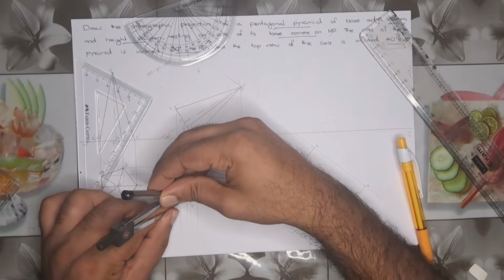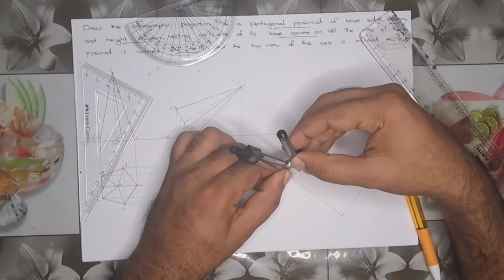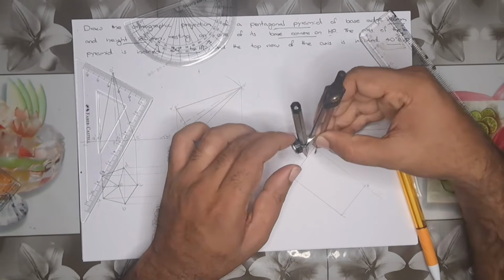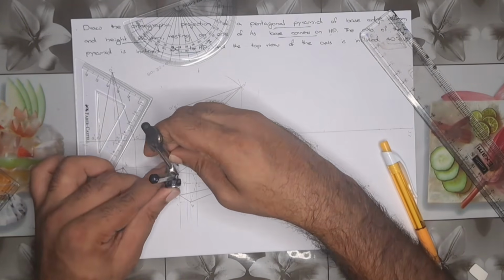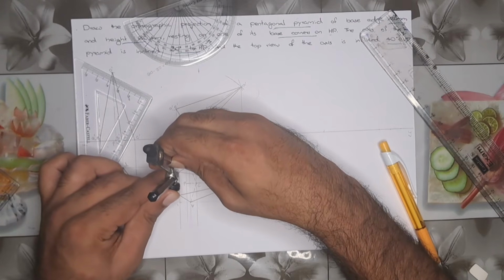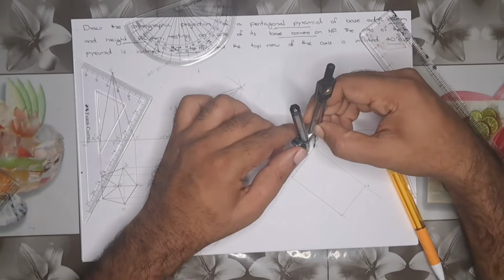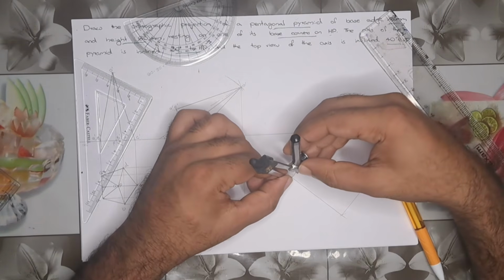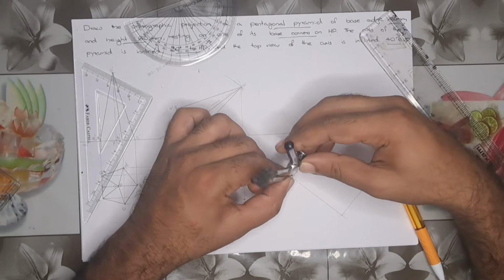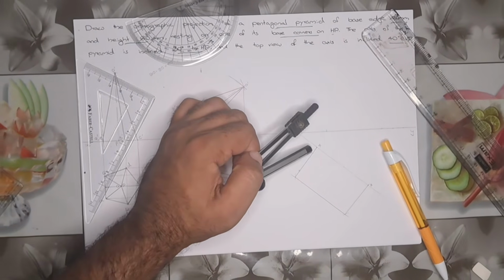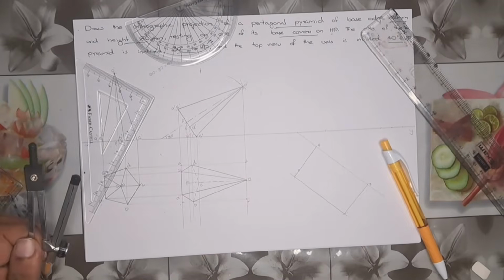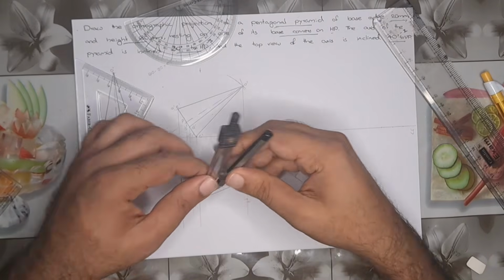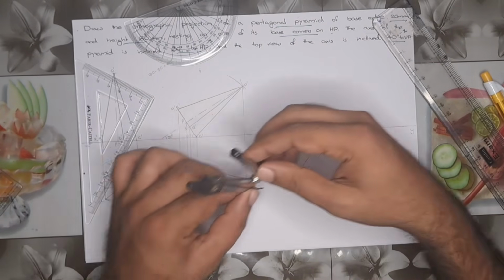So 1 to A we plot the distance and we mark it here. So this is 1 to A and that is also equal to the 4 to E. You can check that 1 to A is also equal to 4 to E. We check this point.